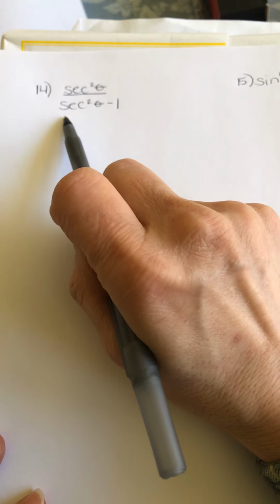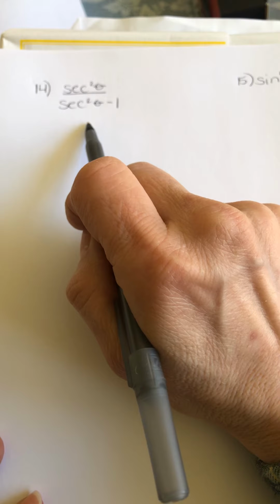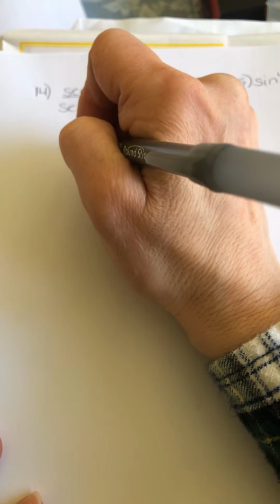So we're on the same worksheet, simplifying trig expressions, and now we're going to try problem number 14 together. One of the things that I look at here with problem number 14 is first on that denominator. This is one of our Pythagorean identities. Secant squared theta minus 1 is equivalent to tangent squared theta.